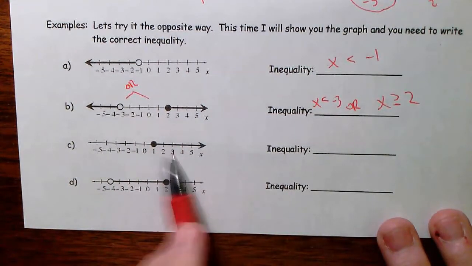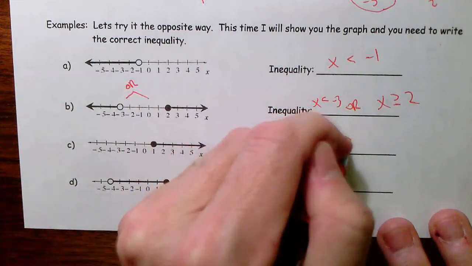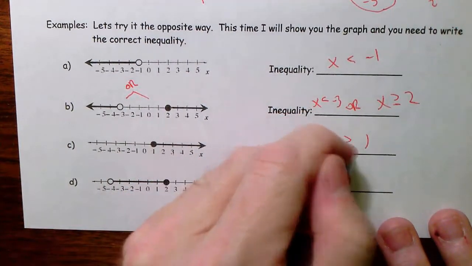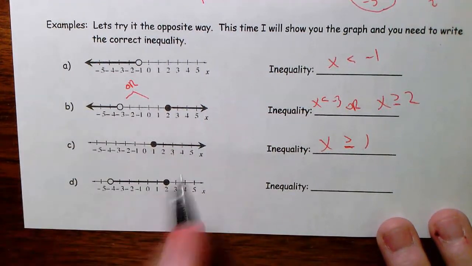All right, here we just have a greater than 1. So I'll start with the x and say that it's greater than 1. And it's or equal to. I almost forgot. Shaded circle means or equal to.